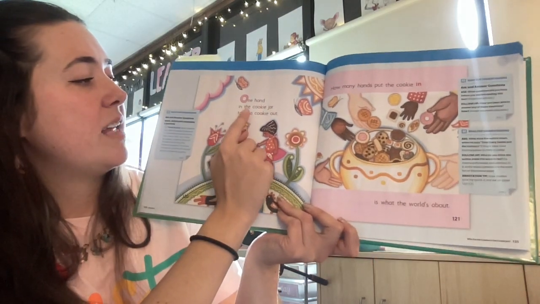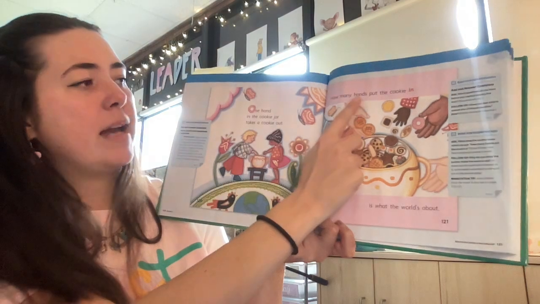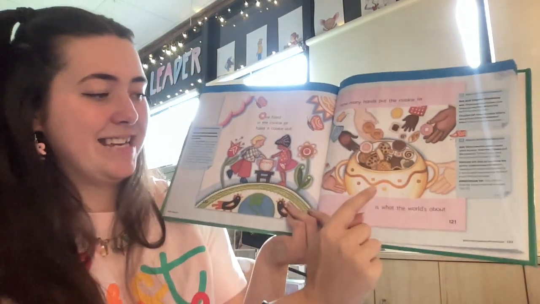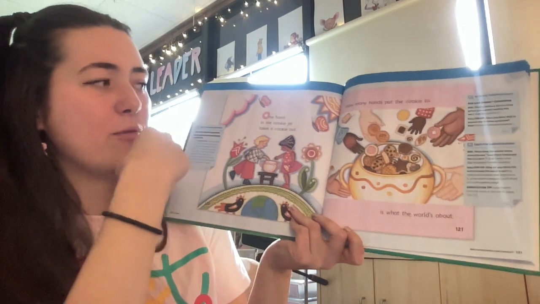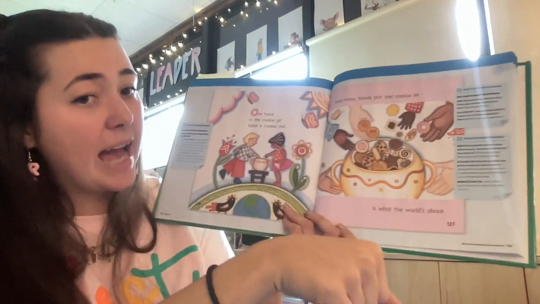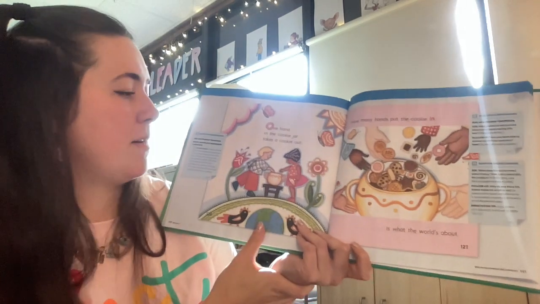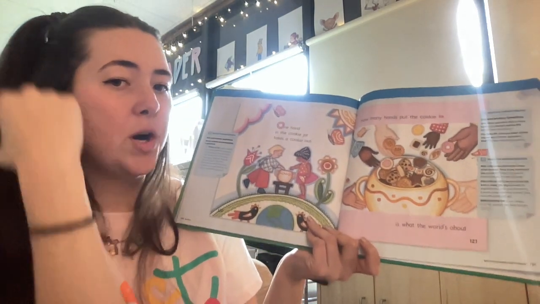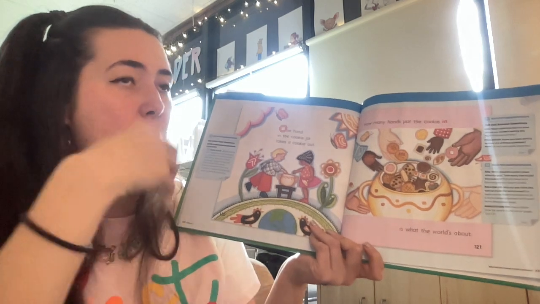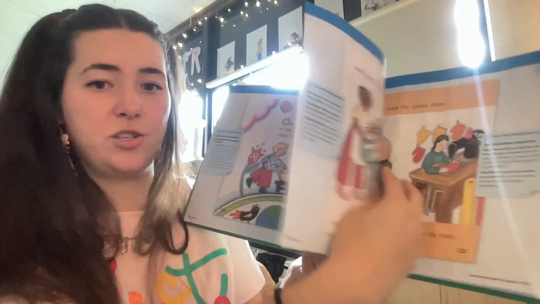One hand in the cookie jar takes a cookie out. How many hands put the cookie in is what the world's about. I like that rhyming I hear. Takes a cookie out is what the world's about. Out and about rhyme. So we know one hand in the cookie jar takes a cookie out, but putting how much we put back in and how many hands work together to put it in is what the world is all about. Go ahead, turn the page.